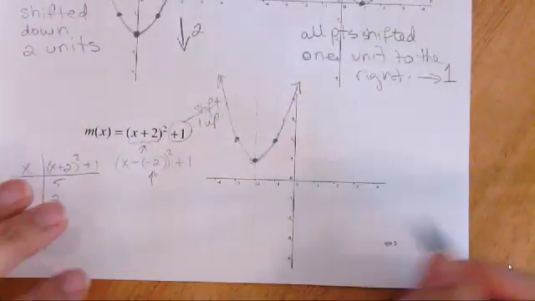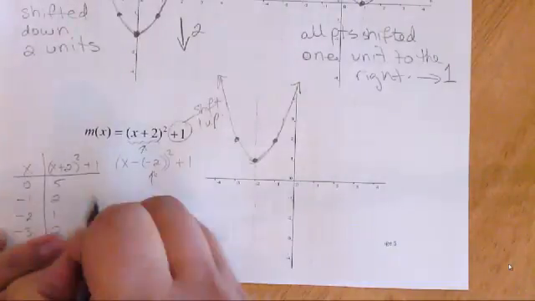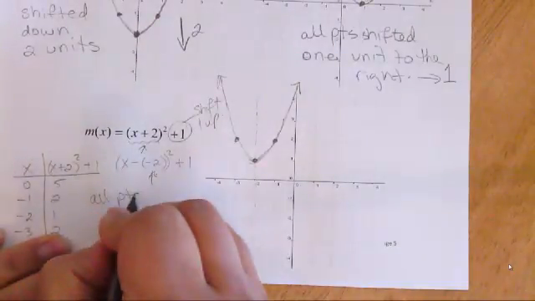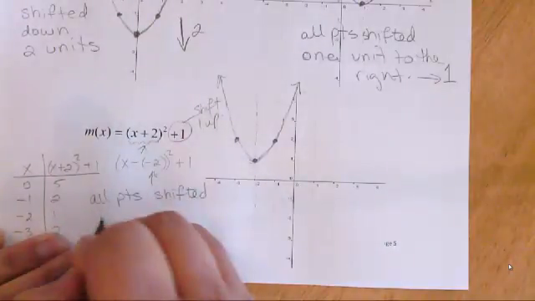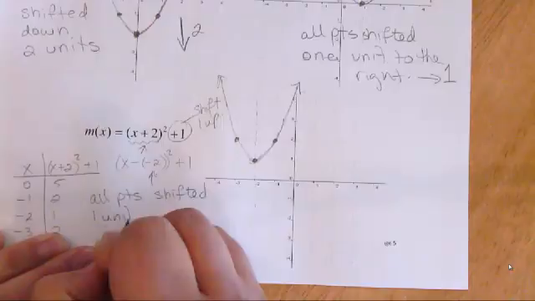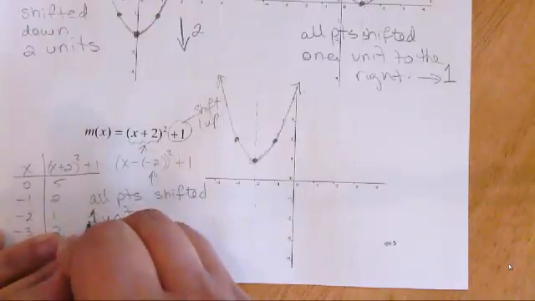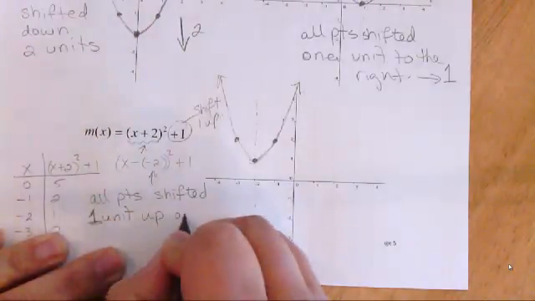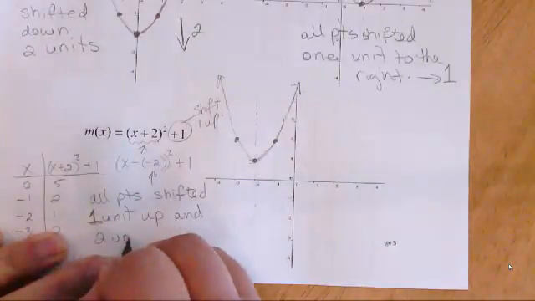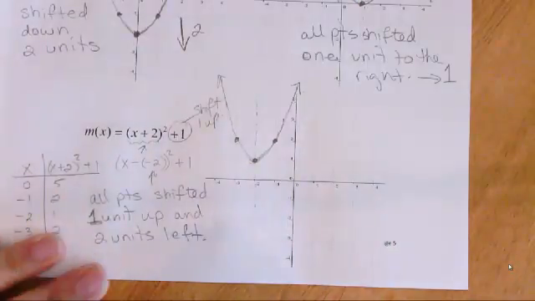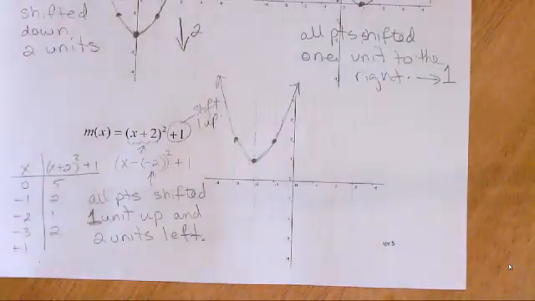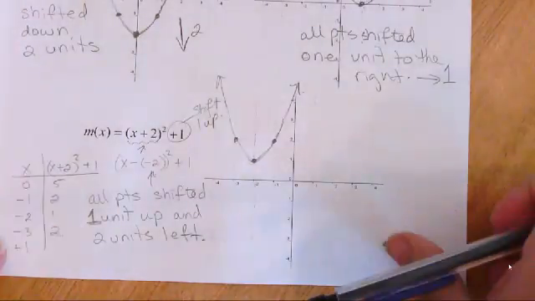Okay, so let's write down in words what happened here. So all points shifted 1 unit up and 2 units left. All right. Now, our next example is going to be looking at the absolute value.